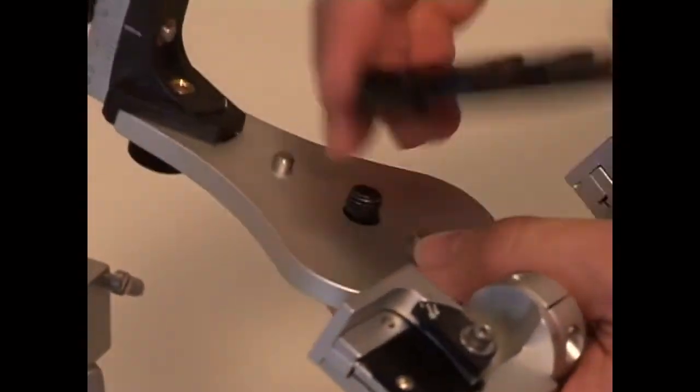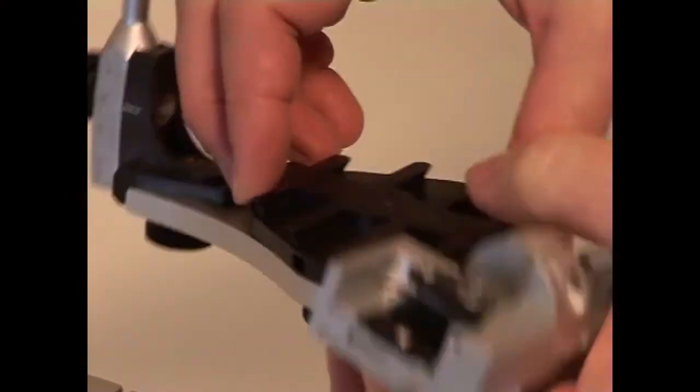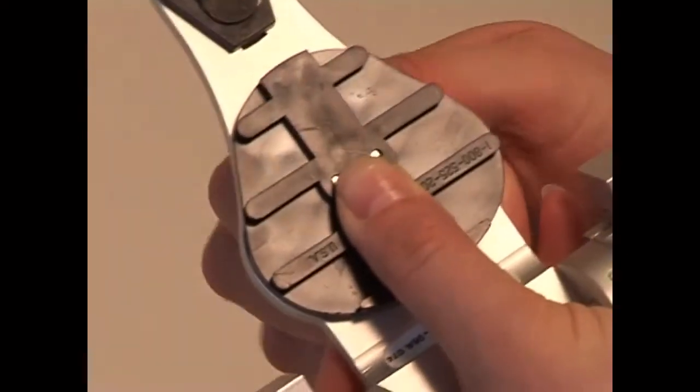Next, attach the mounting plate to the upper member of the articulator. Take care to align the plate with the location lugs to avoid cross-threading the screw.